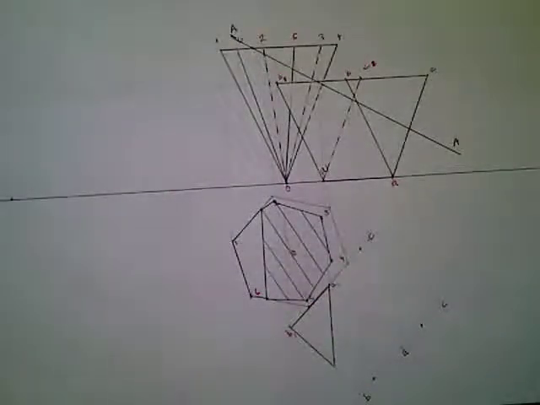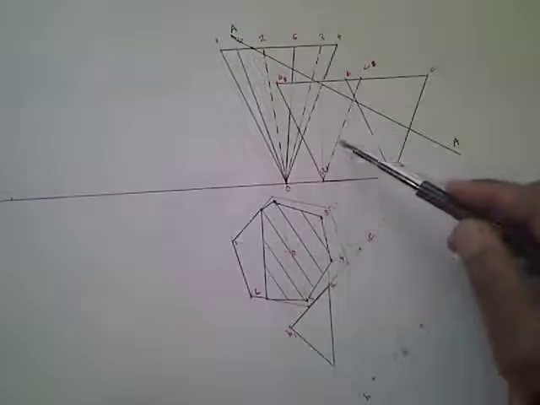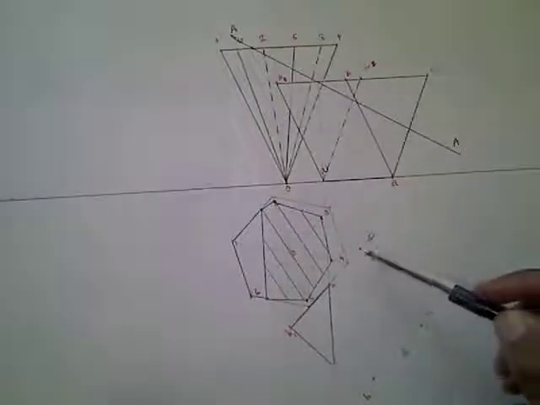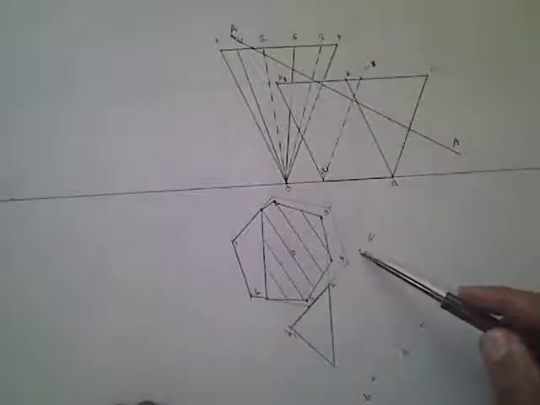Okay, let's move. Now, as A1 goes to C1, it's cut there. It will end there.